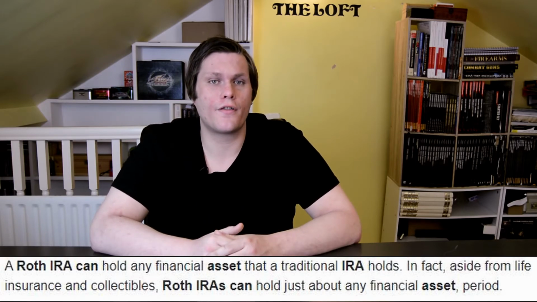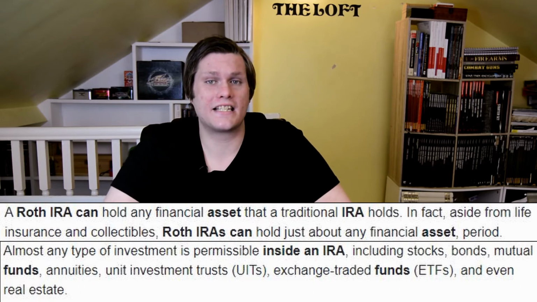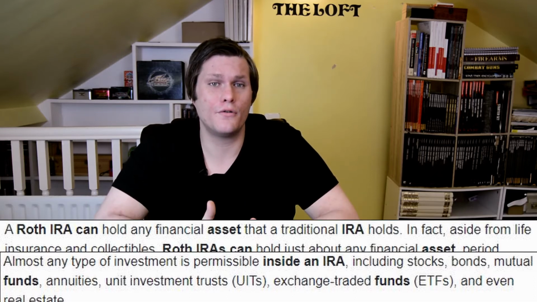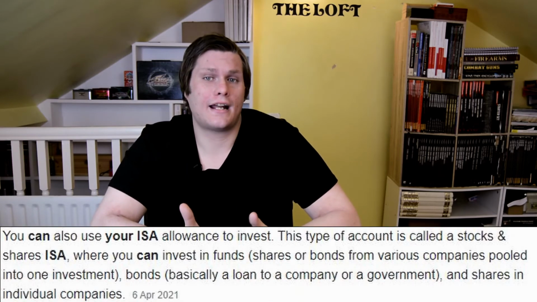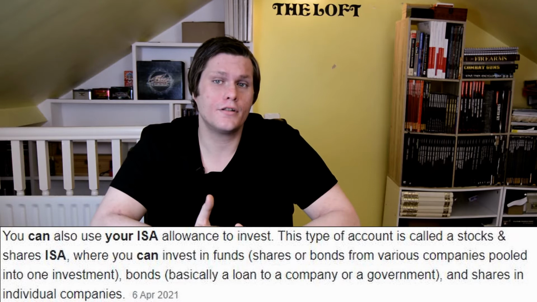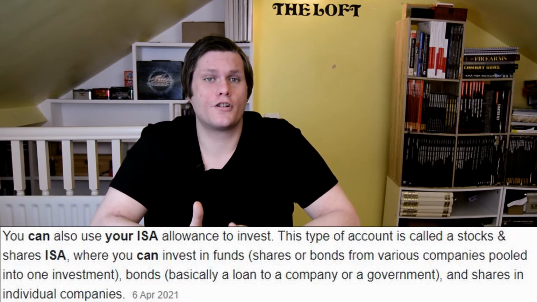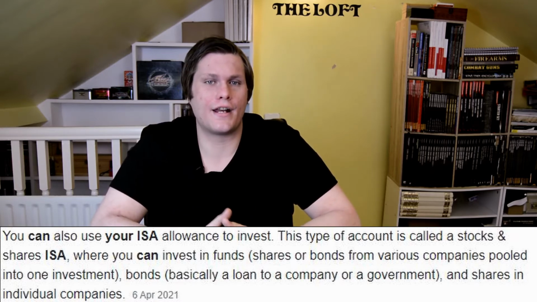So looking at the Roth IRA, you can have assets such as cash, stock, bonds, funds, but you can also have things like physical real estate and physical gold. So that is something that we don't have in the ISA. If we look at the UK ISA, we can have cash, stocks, funds and bonds, but we don't have the option of physical gold, physical real estate or anything like that.